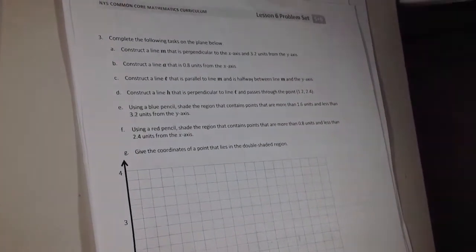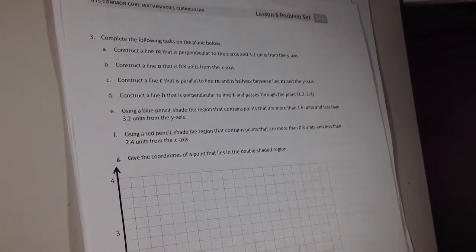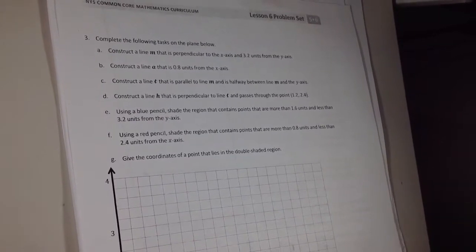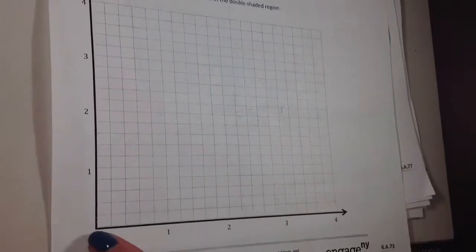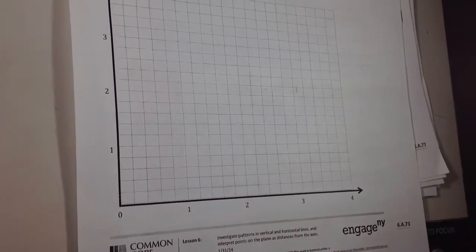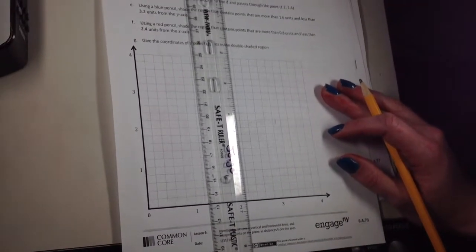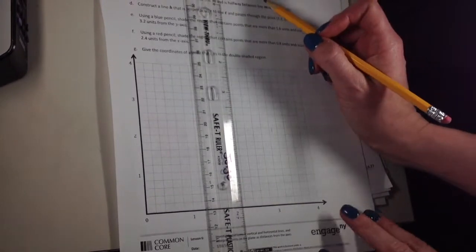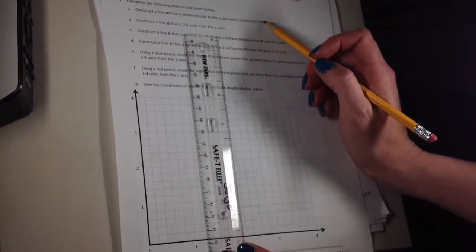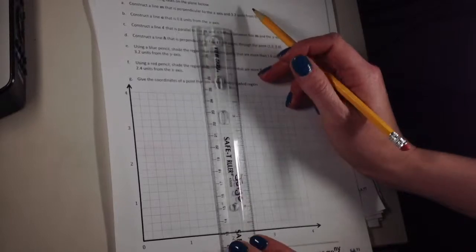Construct a line M so that it's perpendicular to the x-axis. This is the x-axis down here, down along there. I need perpendicular, so it'll run that way, so I make two 90-degree angles. Okay, perpendicular to the x-axis and 3.2 units from the y.